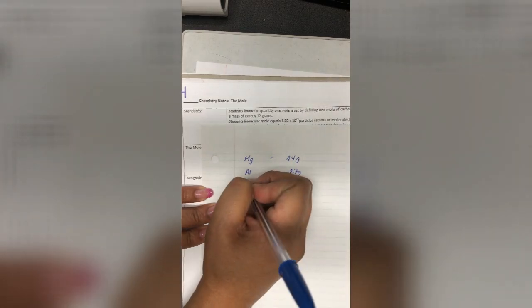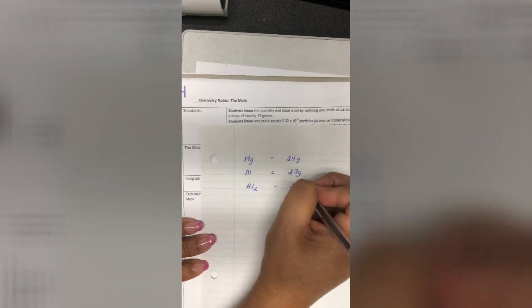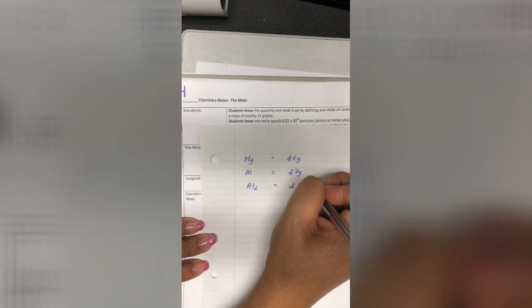What if I had Al2? How would you calculate this? I want the mass. Now, when I say mass, I can say molar mass, I can say formula mass. Okay, but what do you do? Multiply by 2. Okay, so you do 2 times what? 27 grams equals 54 grams.